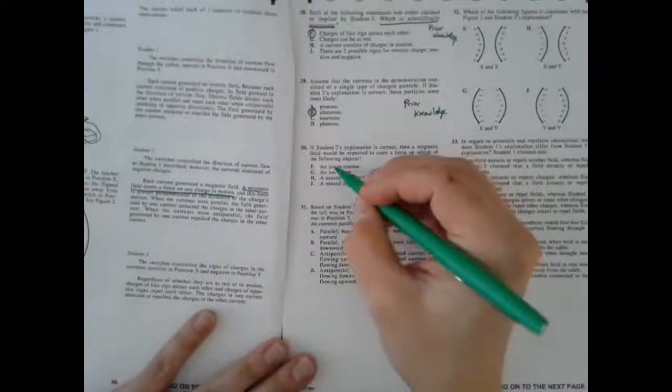30. If student 2's explanation is correct, then a magnetic field would be expected to exert a force on which of the following objects? So student 2 says a magnetic field exerts a force on any charge in motion. This is the key piece of student 2's argument that we need to answer this question. So we have to go back, kind of reread that. And so then it comes down to knowing whether you have an ion or a neutral atom. We again should have the prior knowledge that a neutral atom has no overall charge.